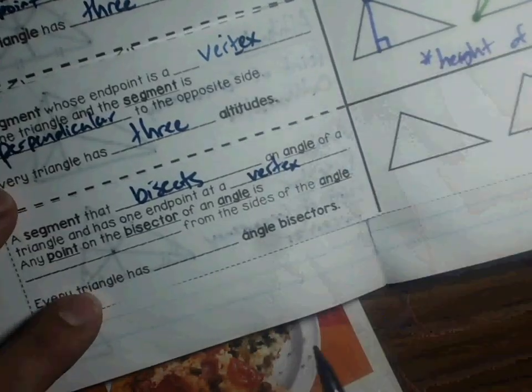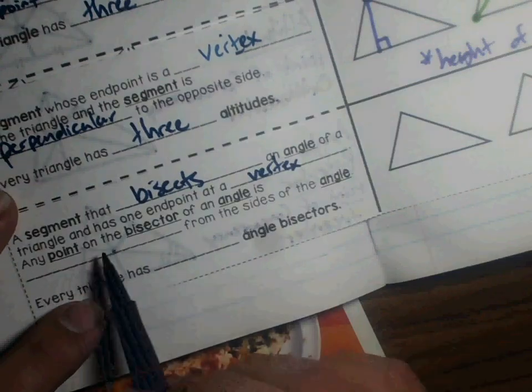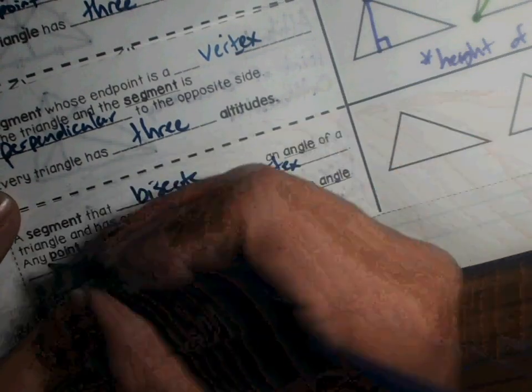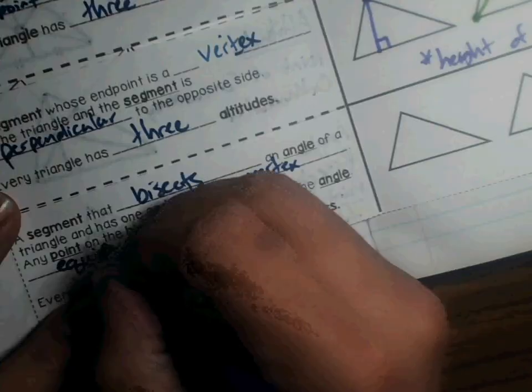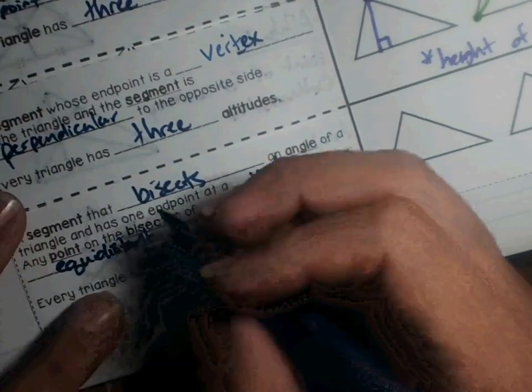Any point on the bisector of an angle is equidistant from the sides of the angle, and just like before, every triangle has three of these.